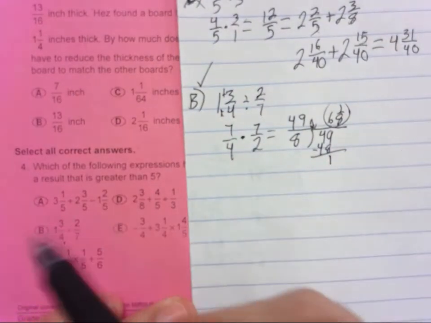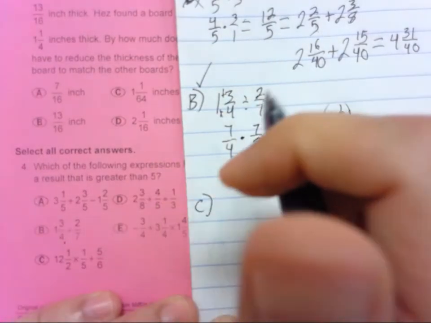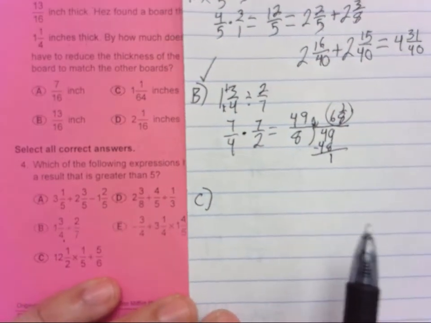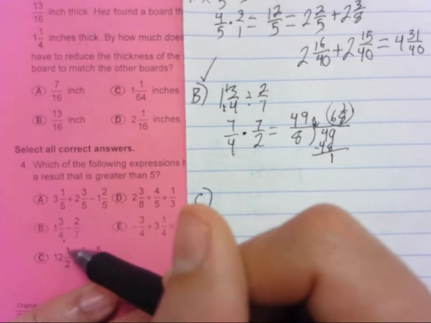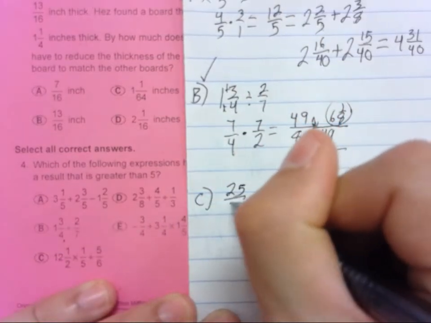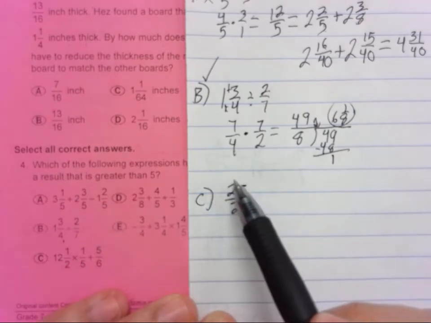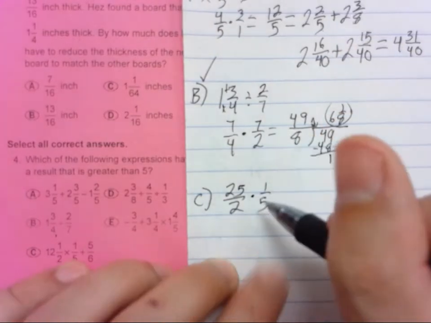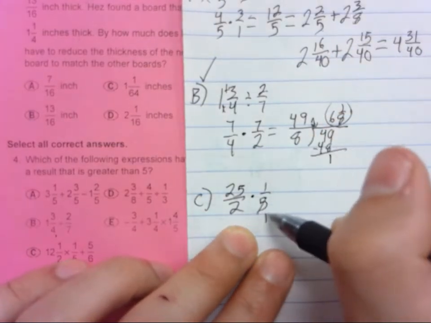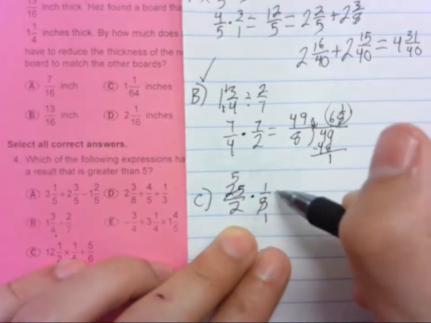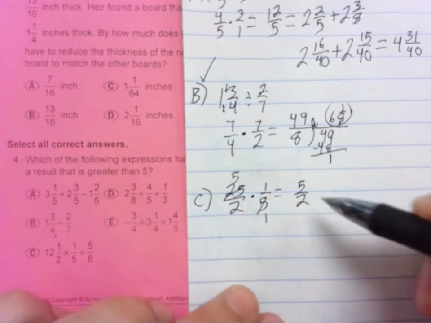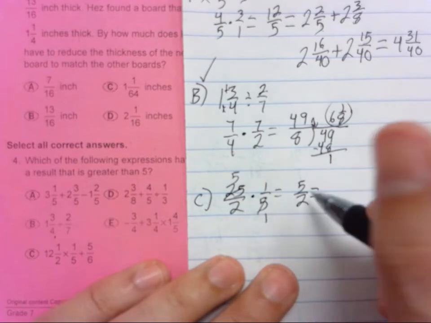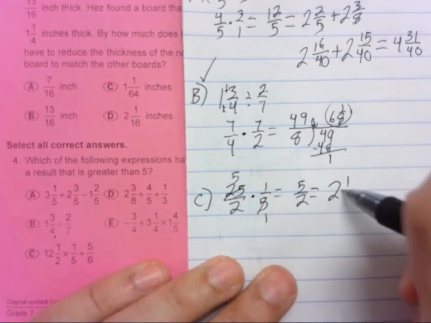Moving on to, I guess let's just go straight down. Moving on to C. Multiplication first, but this needs to change to an improper fraction. So 2 times 12 is 24, plus 1 is 25/2. So I just changed that to an improper fraction. Now we're going to multiply by 1/5. Since we're multiplying, we can simplify here. Dividing both by 5, that's 1, and 25 divided by 5 is 5. So we get 5/2, which is, let's write this as a mixed number. 2 goes into 5 twice, and there's 1/2 left over.